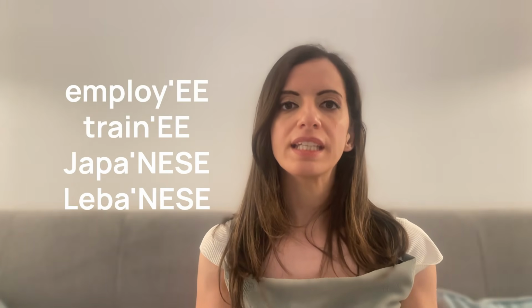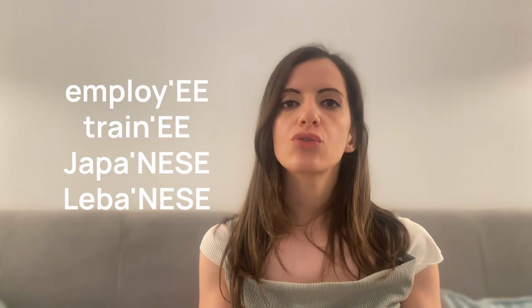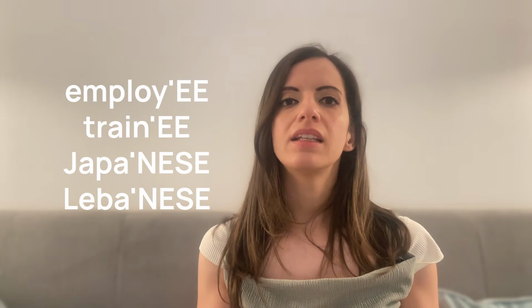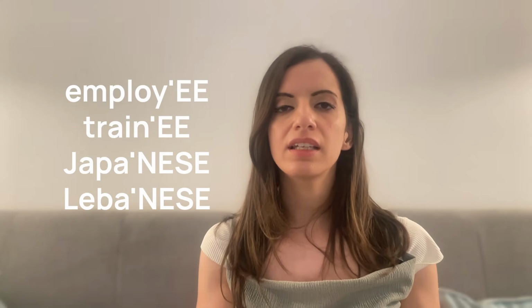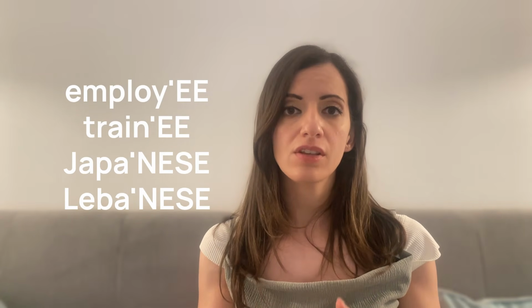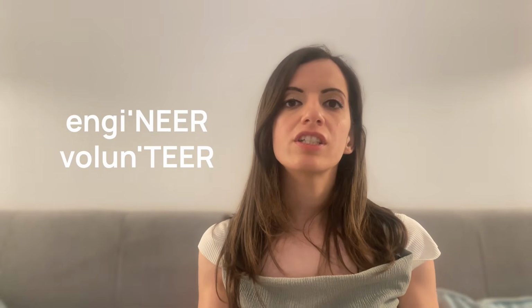However, suffixes, so added words at the end, can attract stress. So for example, if you said employee, the E is stressed. Employee, trainee, Japanese, Lebanese, that can attract the stress to be on that last syllable, the suffix. Another one is engineer, volunteer. So sometimes the suffix can attract stress.